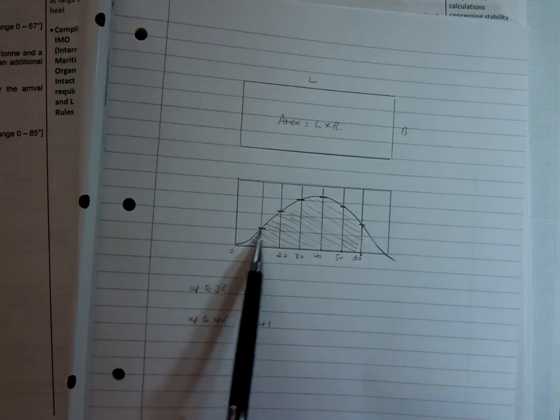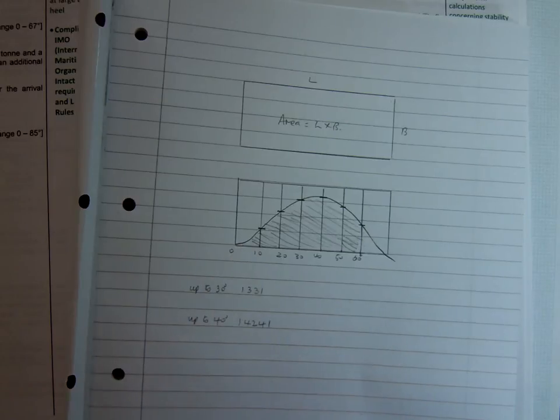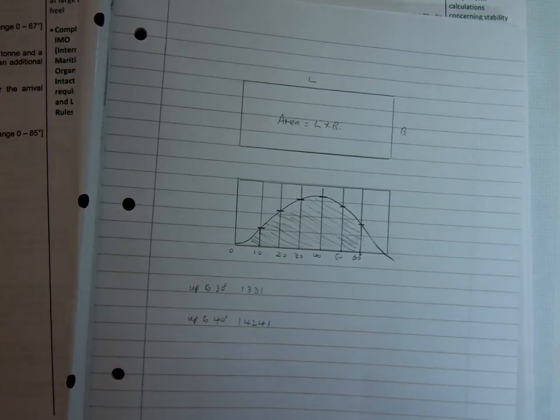So we have to work out how we can get this area under the curve, and we use what are called Simpson's rules. It was Newton that designed them, but for some reason they're called Simpson's rules. So let's have a look at the rules. There's two rules, Simpson's first and Simpson's second rule. We'll look at the first rule first.